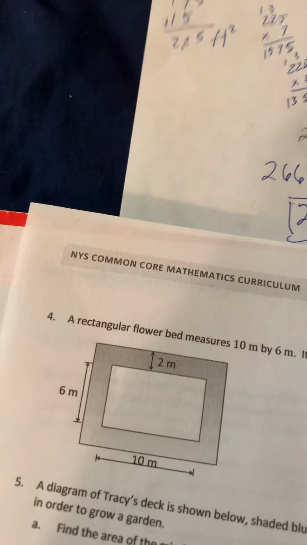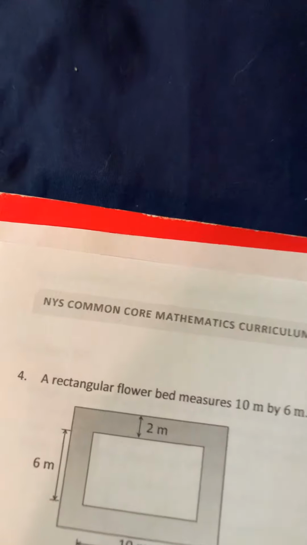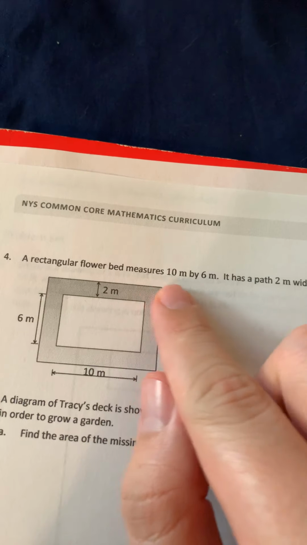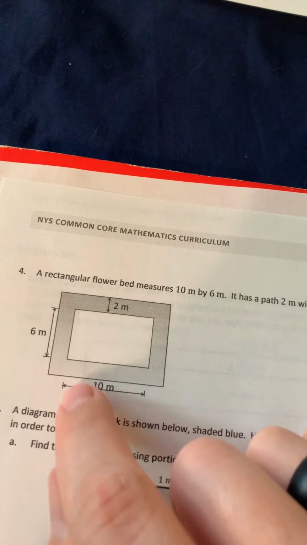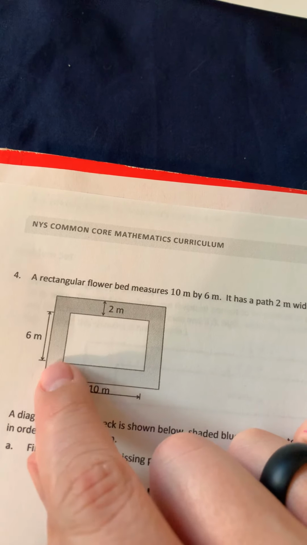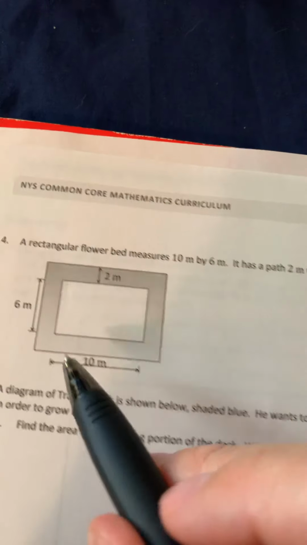Which is this one right here. Alrighty. So on number 4, it's saying a rectangular flower bed measures 10 by 6, which is this white one in the middle. That's why it's shown by this tally mark. So from this point, and let me use my pen to point that out.